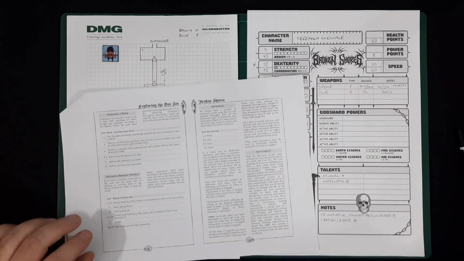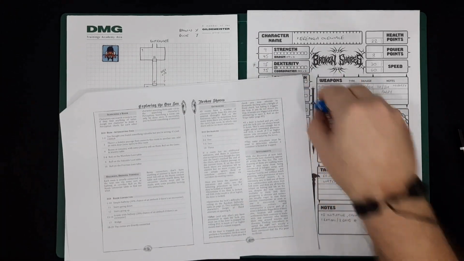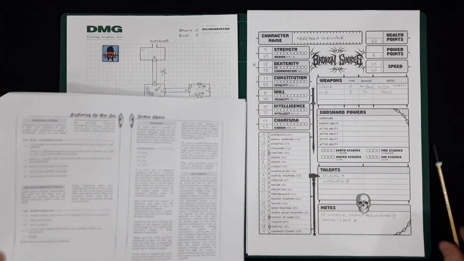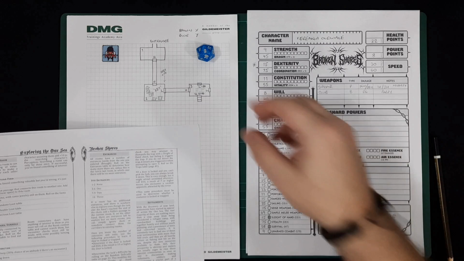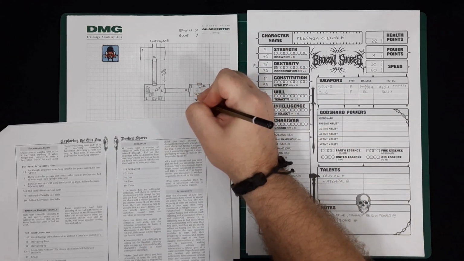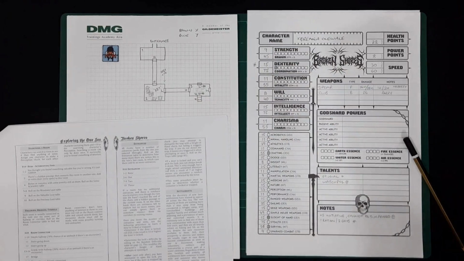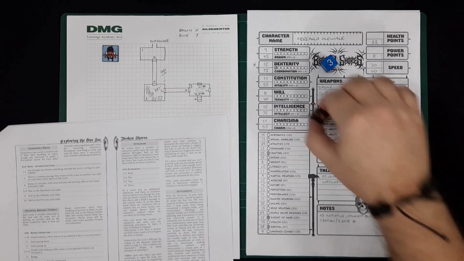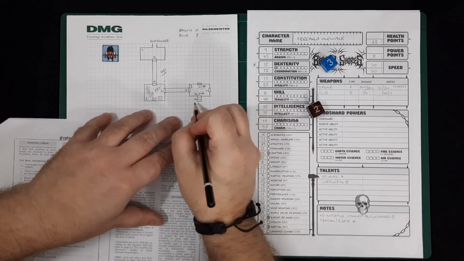Got to check for encounters. Nope. All right, so is that door locked? No, it's unlocked. Okay. And the room. Reroll the 1, 2, 3 by 2, small room.